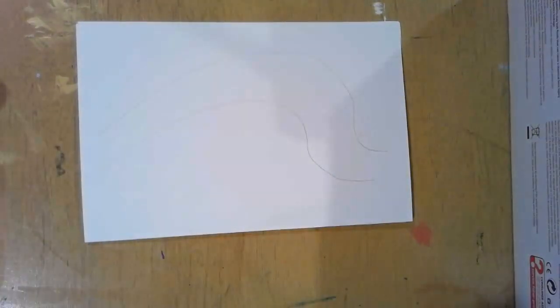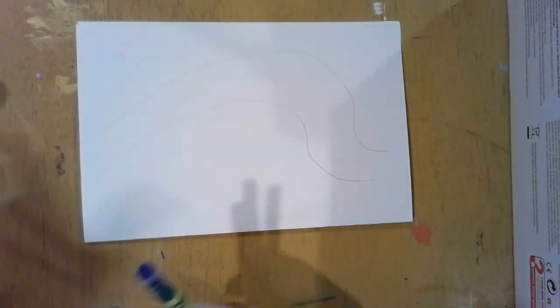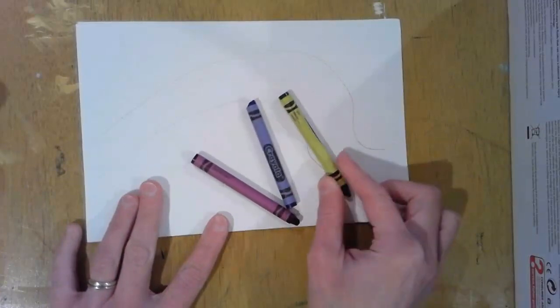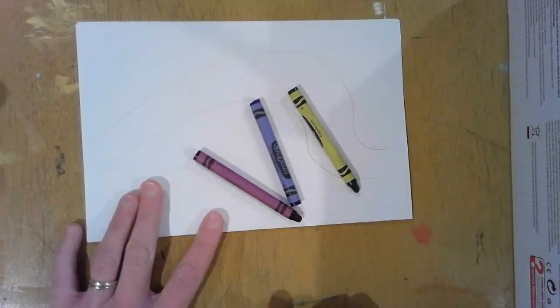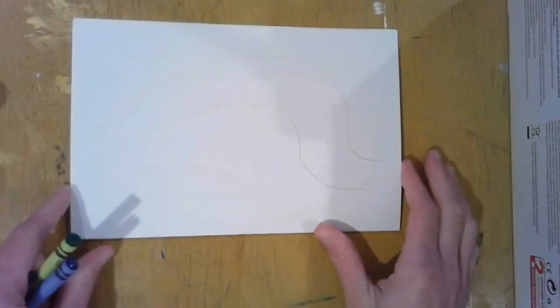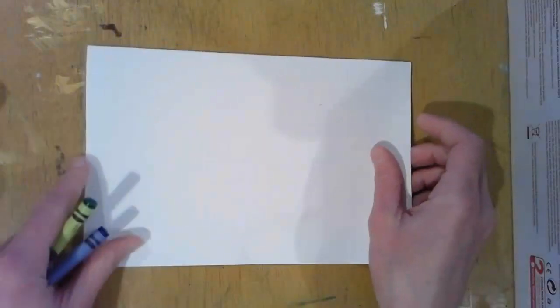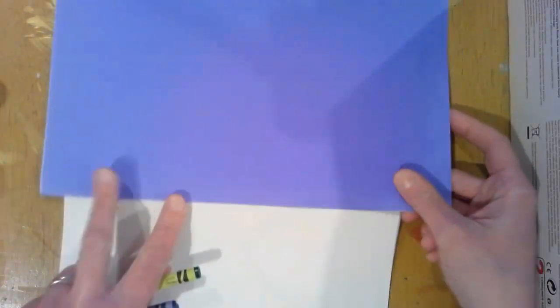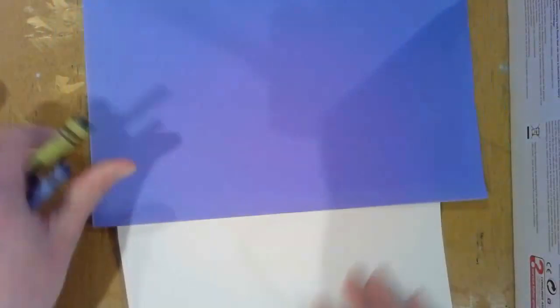If you're using crayons or markers, then just talk about the cool colors, go through the colors together, and have your child pick out the 3 colors that would be used, or you can pick them out for him or her. So that's how I would do that. Then you can flip it over, or you could also take a piece of paper and cover up the part that you've completed, and then you can talk about the bottom.